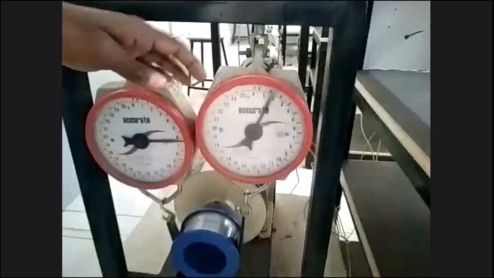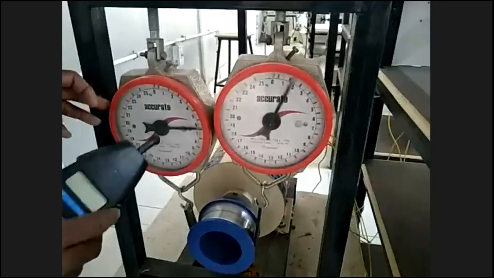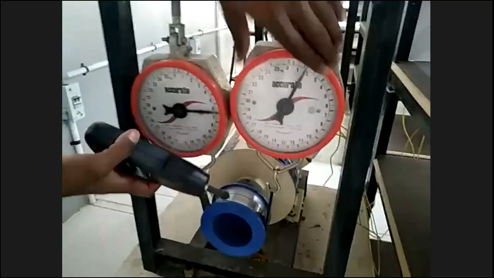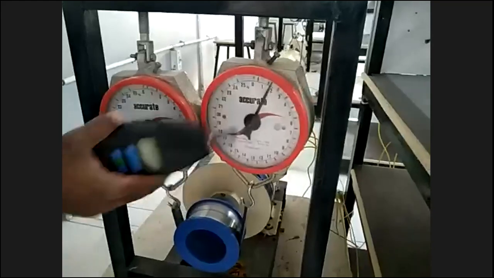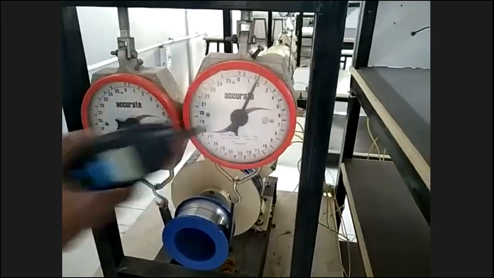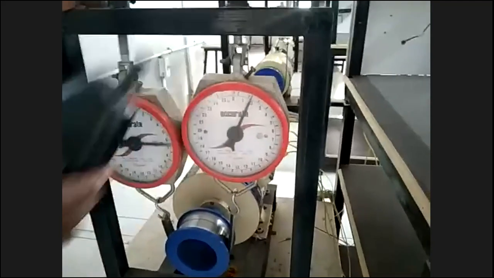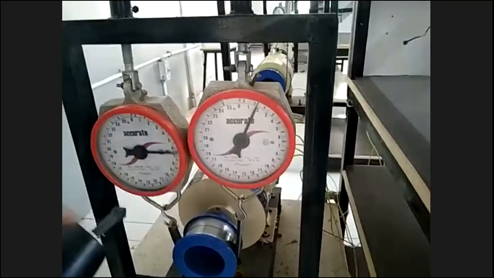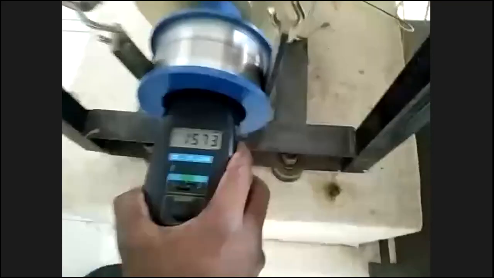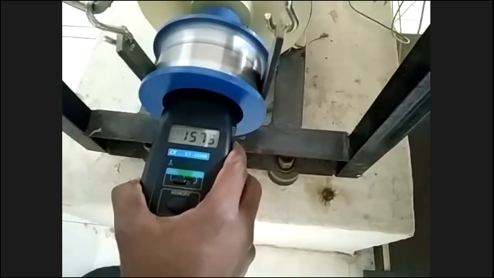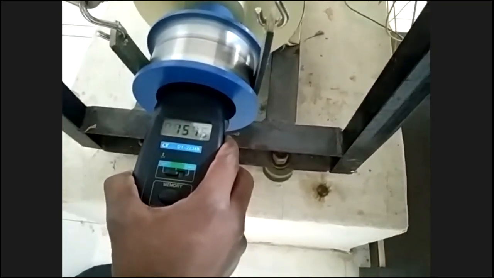See, the load on the DC series motor we have increased. So this load is near about S1 equal to 7 kg, S2 equal to 2 kg. Now we will check the speed. 1575.